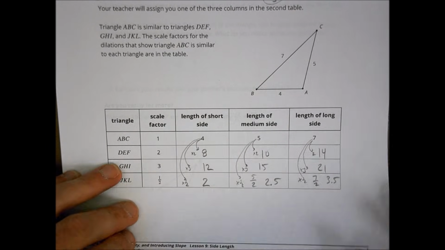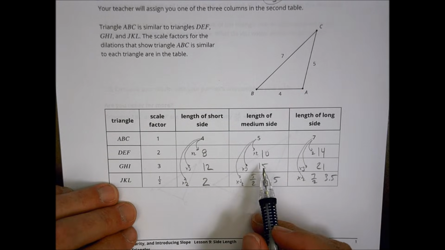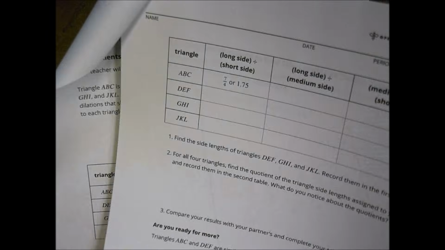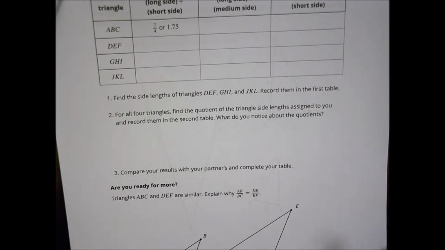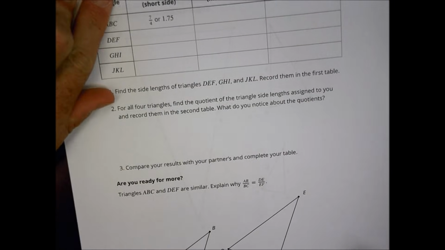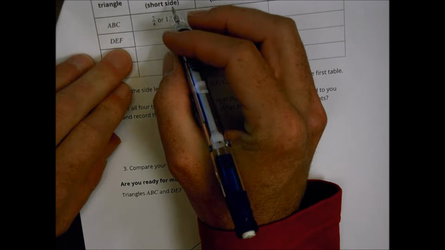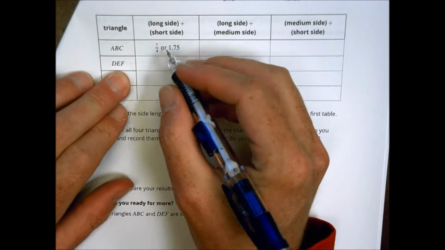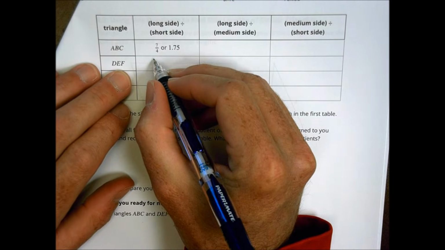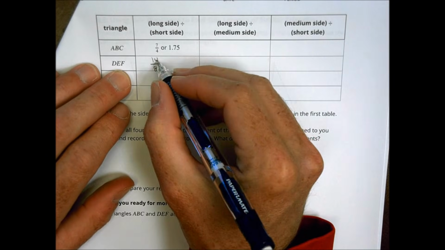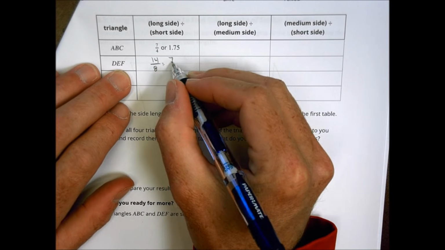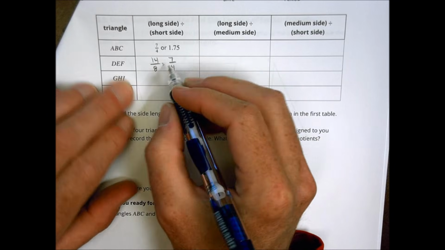Then it asks you to use this information to fill in the next table, to compare the long side to the short side, long side divided by medium side, and so on. When we do that, what we find is that the long side to short side for DEF, and you'll need to flip back and forth here, is 14 over 8, which reduces to 7/4.